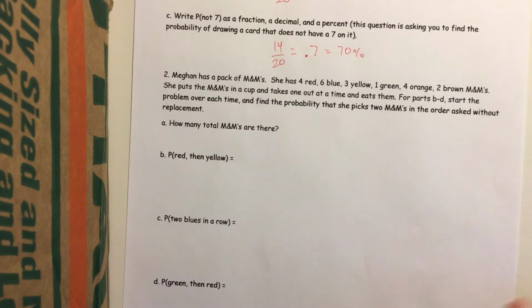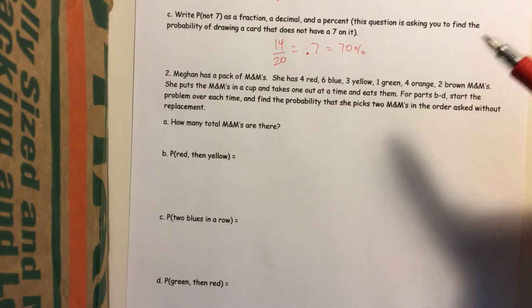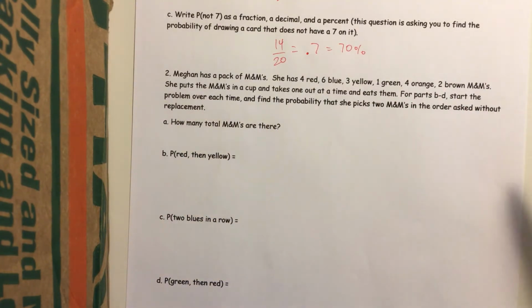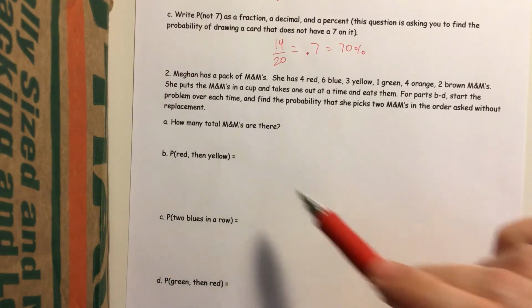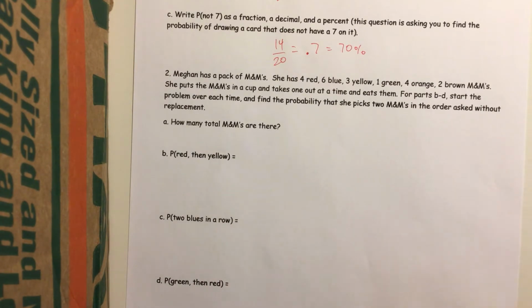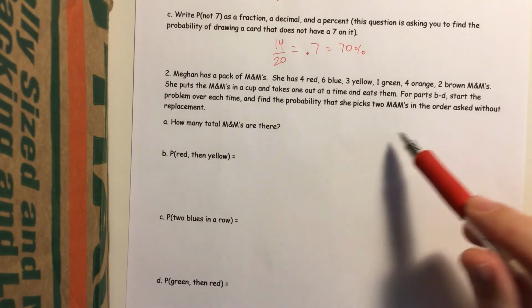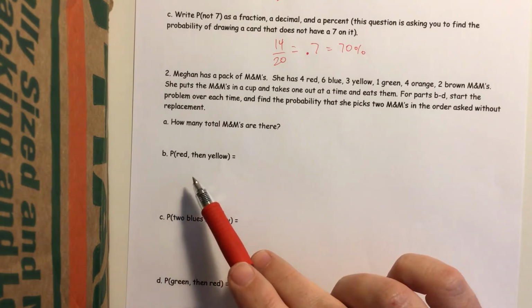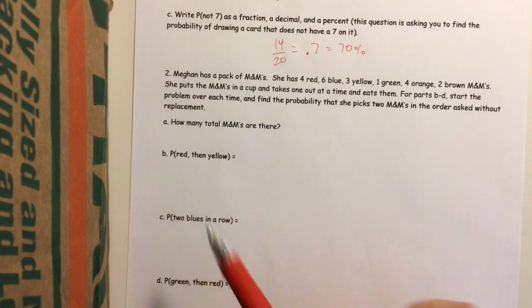Second question, Megan. She's got some M&Ms. She has 4 red, 6 blue, 3 yellow. She puts the M&Ms in a cup and takes one out at a time and eats them. For parts B through D, we're going to start the problem over each time, pretending she's starting back with all of her original M&Ms. We're going to find the probability that she picks an M&M and then picks another one, but this is without replacement. She's picking an M&M, eating it, and then picking another M&M.